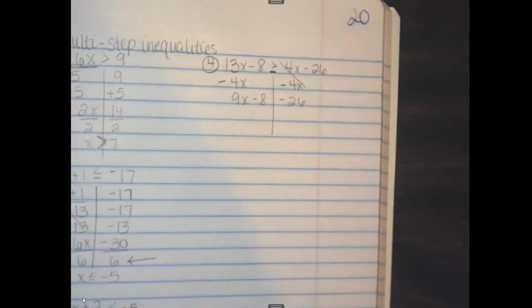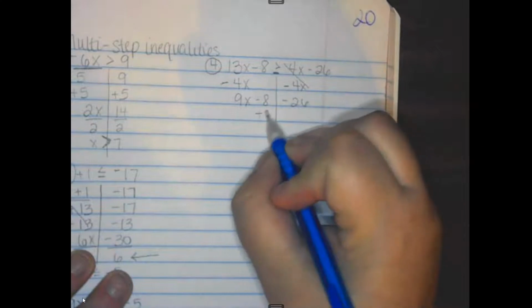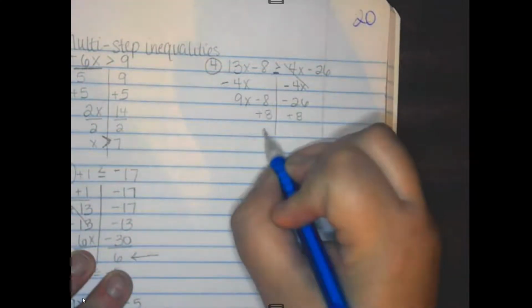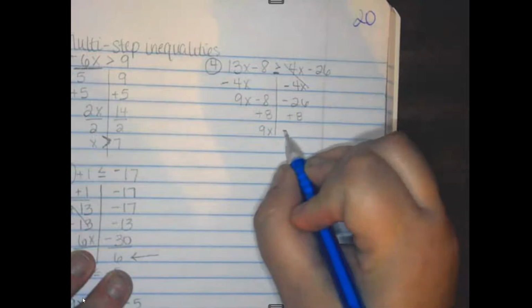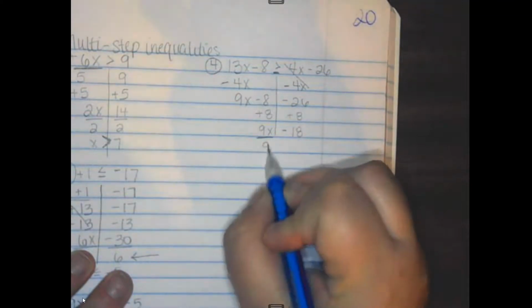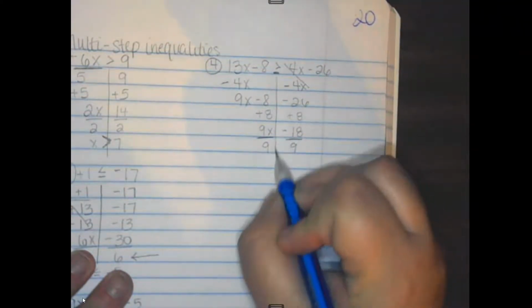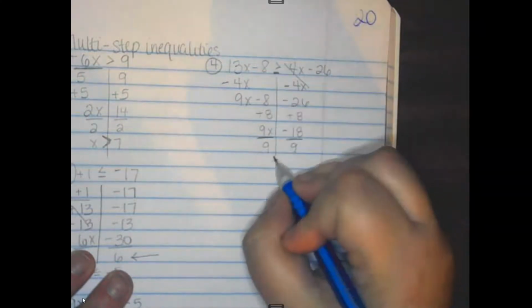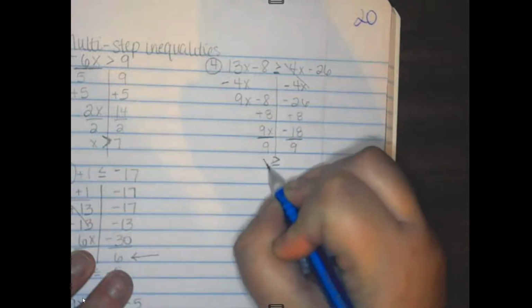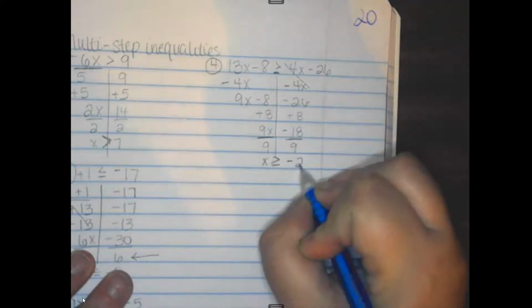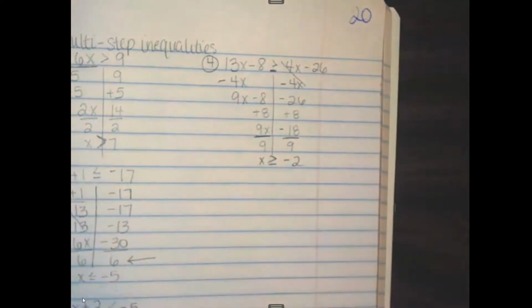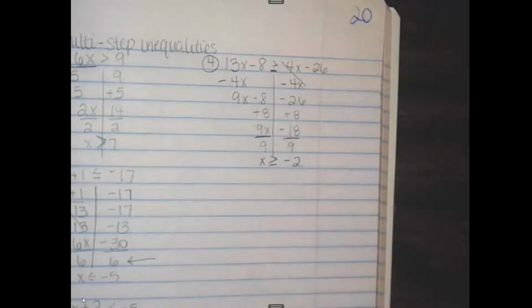Once I've gotten one variable on one side, I just do two-step solving. So now I'm just going to solve by adding 8 to both sides. All right, divide both sides by 9. That is a positive, so my sign's going to stay the same direction. X is greater than or equal to -2. So the answer can be -2, but it can also be -1, 0, 1, 2, 3, and so forth.